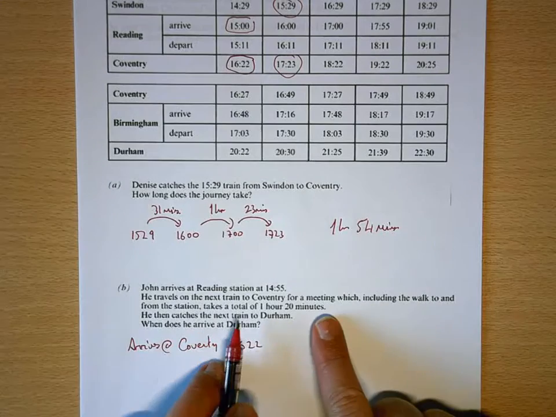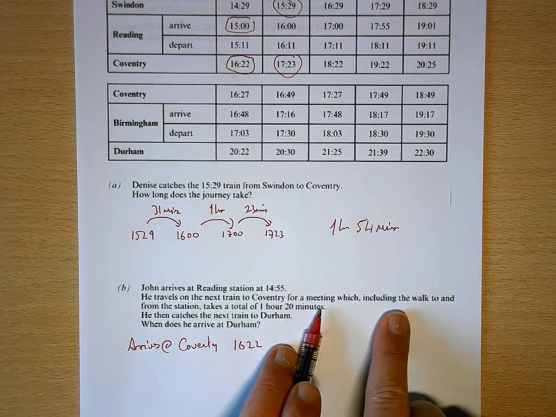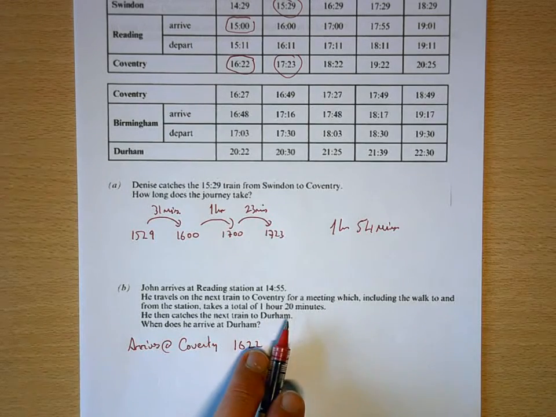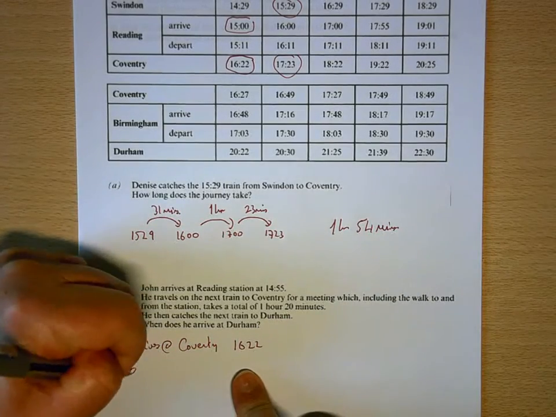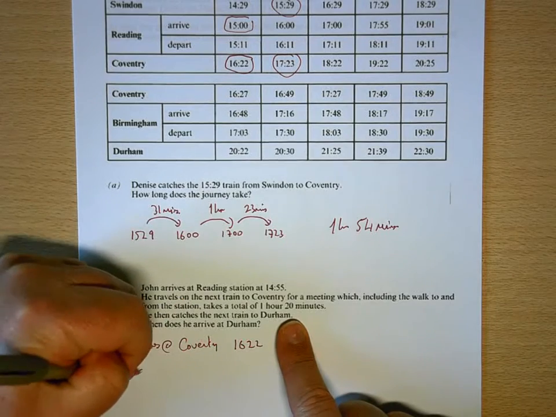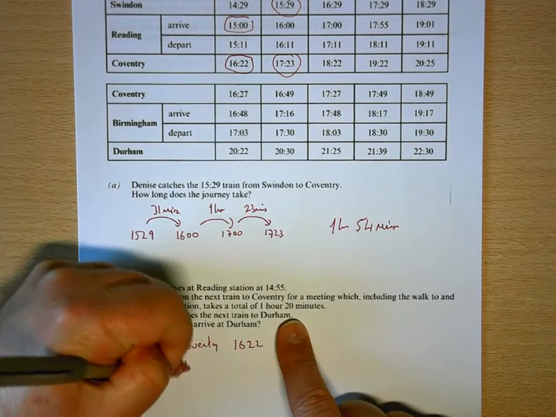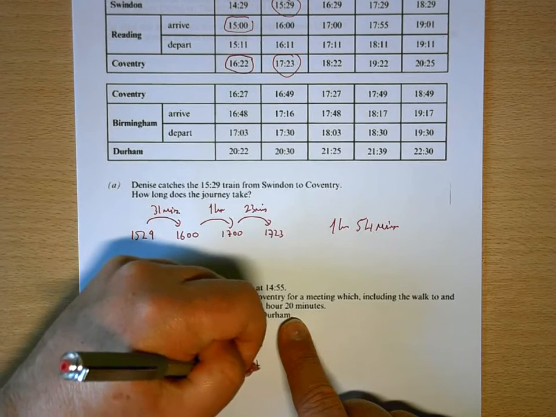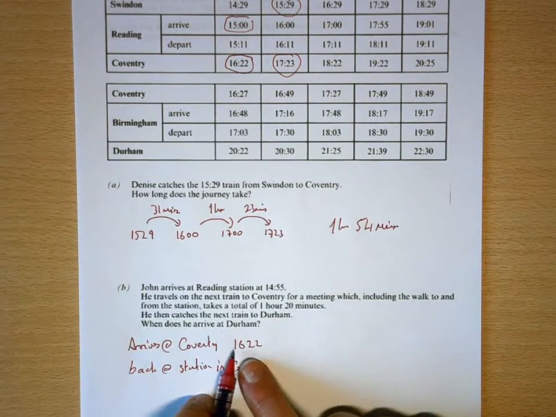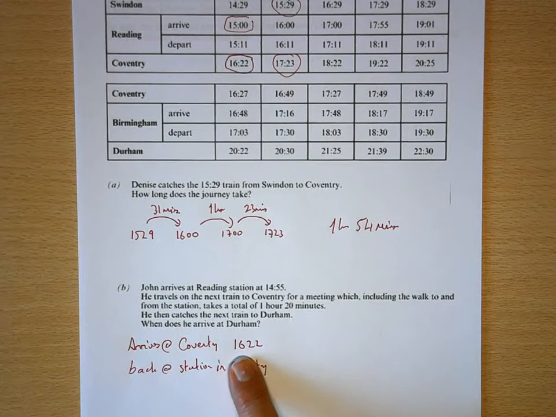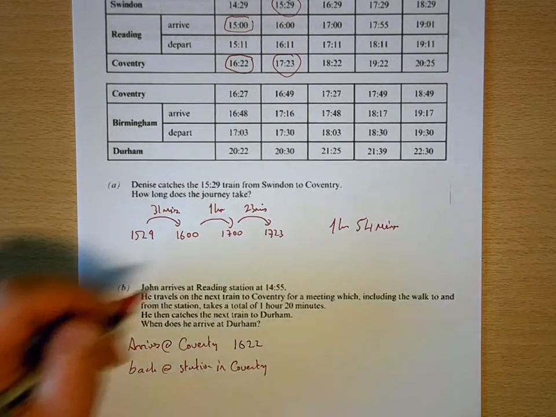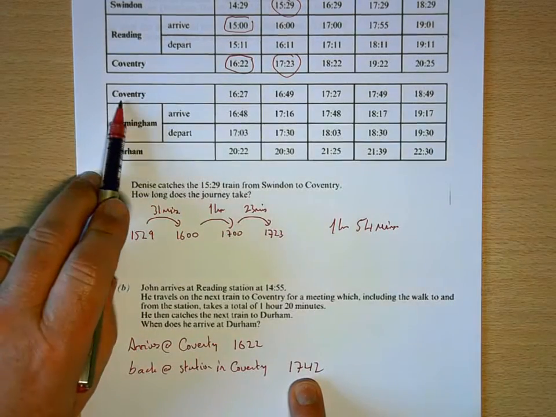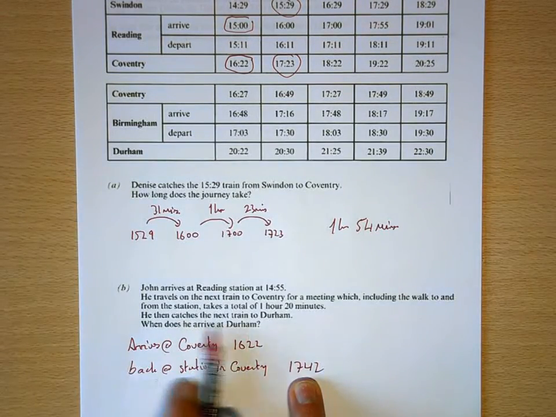He's got a meeting which includes a walk to and from the station, takes a total of 1 hour 20 minutes. So he's back at the station 1 hour and 20 minutes later in Coventry. So 1 hour 20 minutes later would be 17:42. So he's in Coventry station at 17:42 and he wants to catch the next train to Durham.